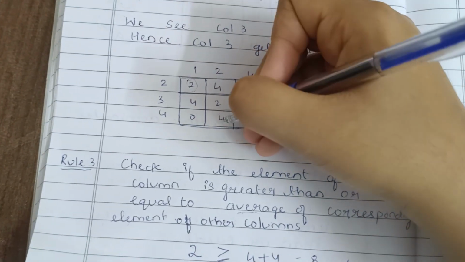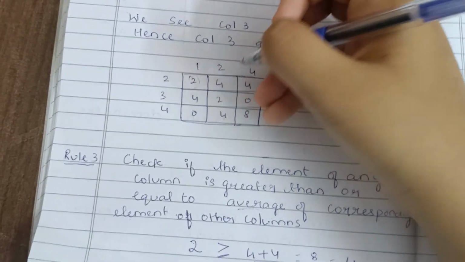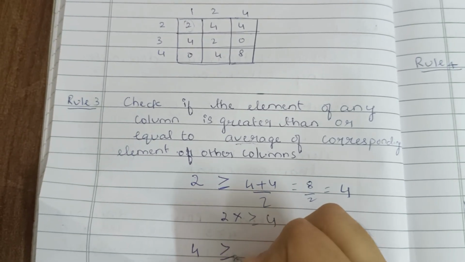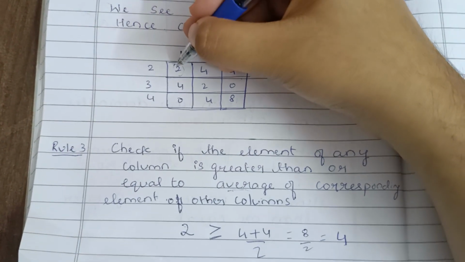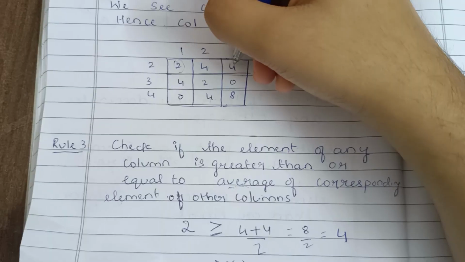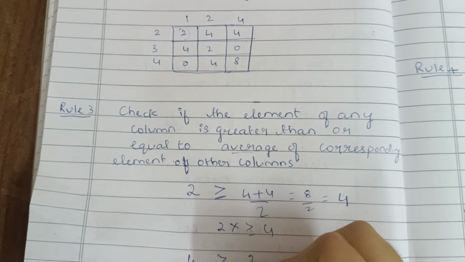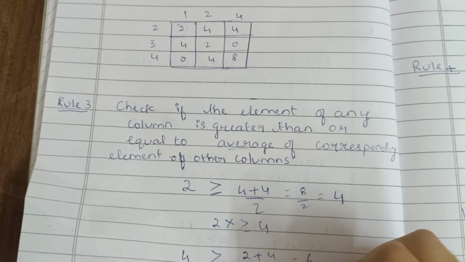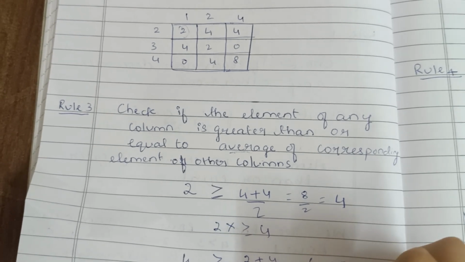Coming to the second column, 4. 4 must be greater than or equal to the average of 2 plus 4 by 2, 6 by 2, which is 3.